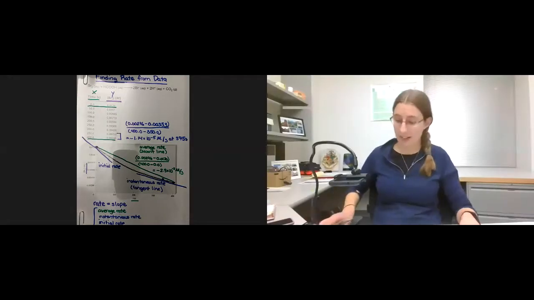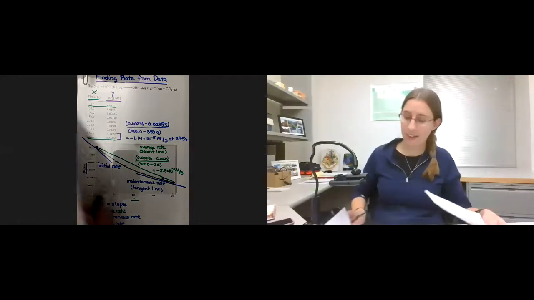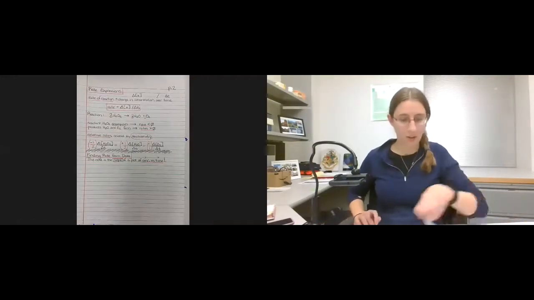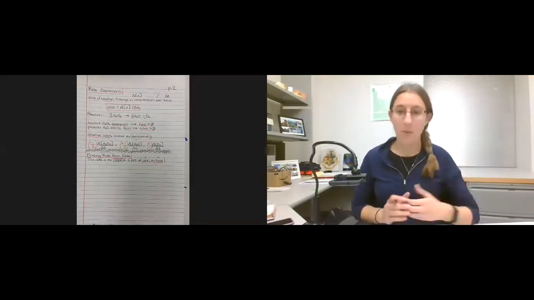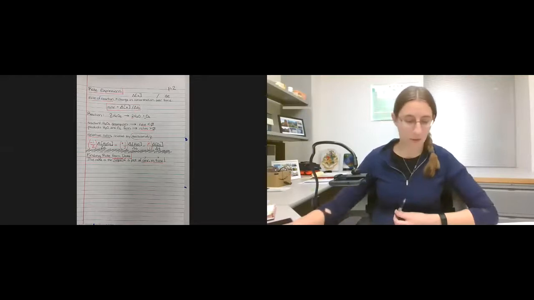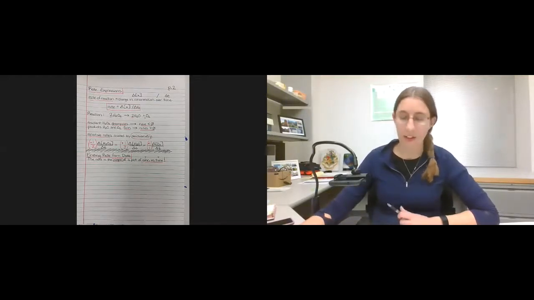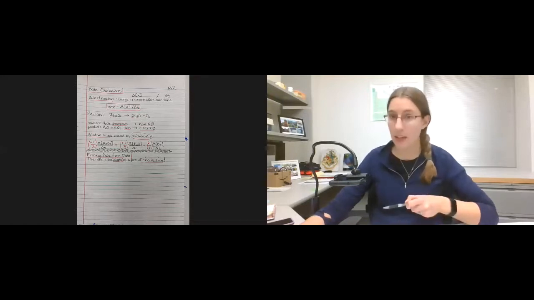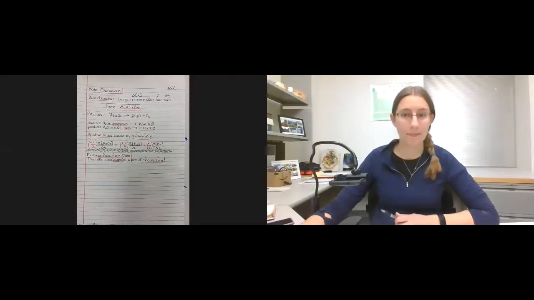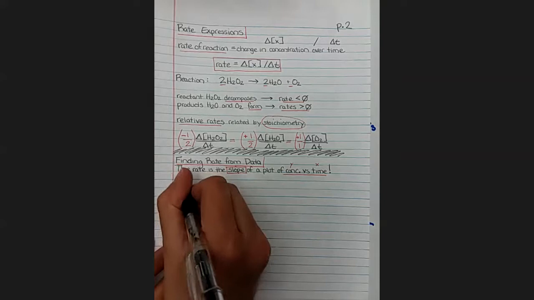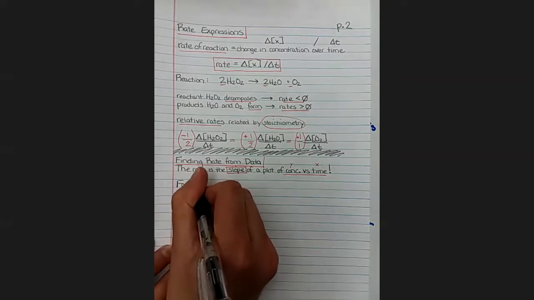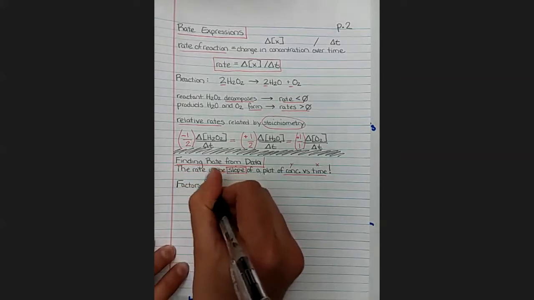There's going to be a lot of data management going on in this chapter of the book. So stay with me and start to get used to looking at sets of data and making it work, figuring out information from it. There's one more thing I want to add at the end of this video, and that is factors that affect the rate, including the concentration like we saw in that plot of data. So one more baby section, factors affecting the rate.